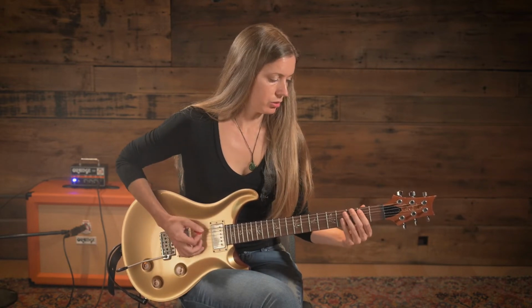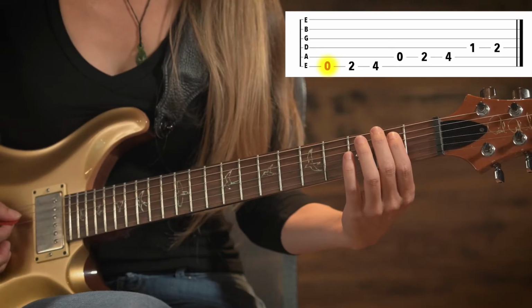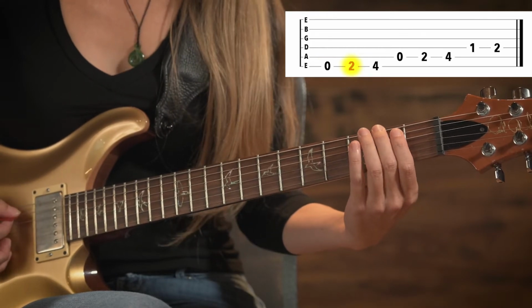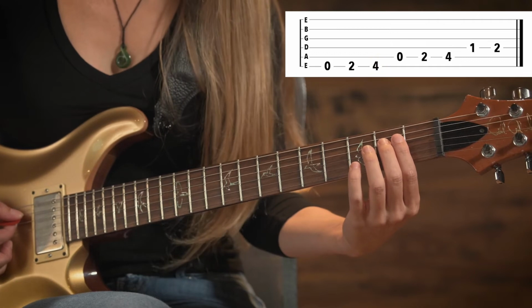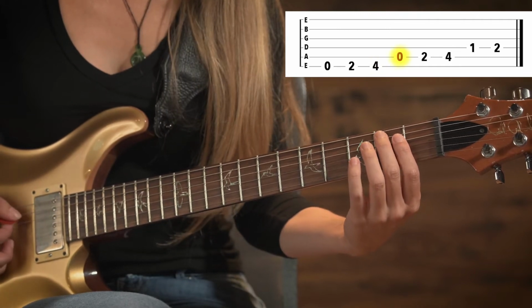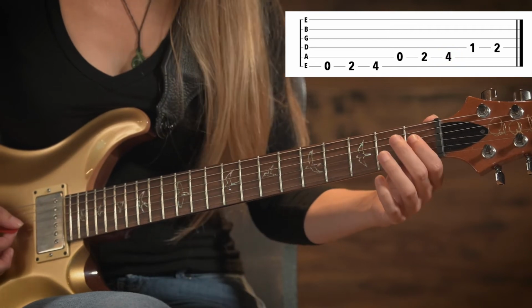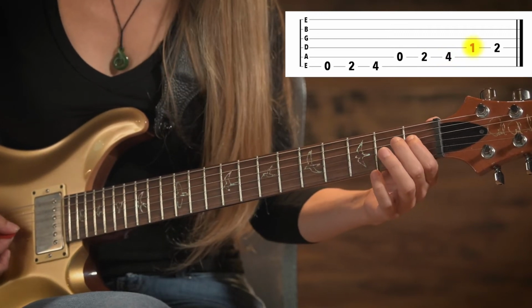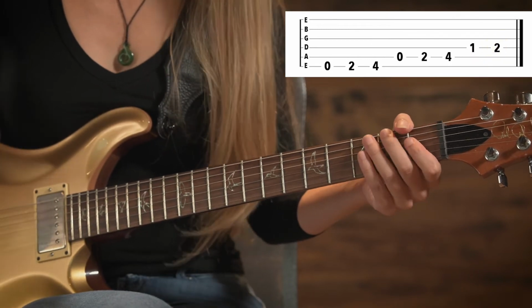So let's look at E major for an example. Feel free to play along with me too. We're going to start on the open string. Now the open string on the A, 2nd fret, 4th, and now coming up to the D string, the 1st fret, 2nd fret, and so on.